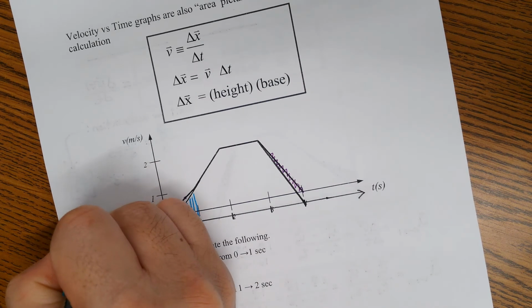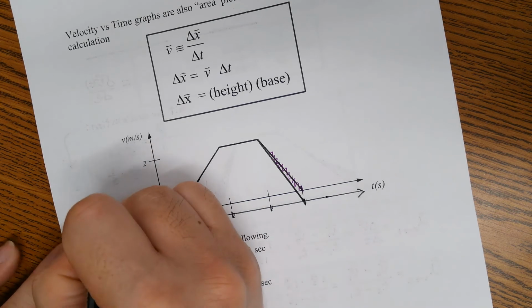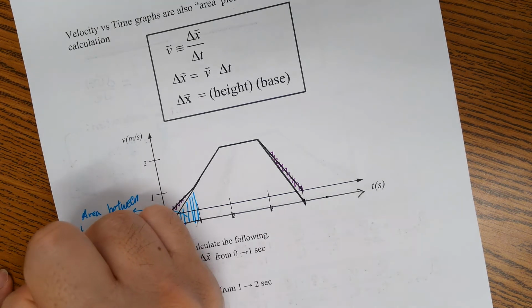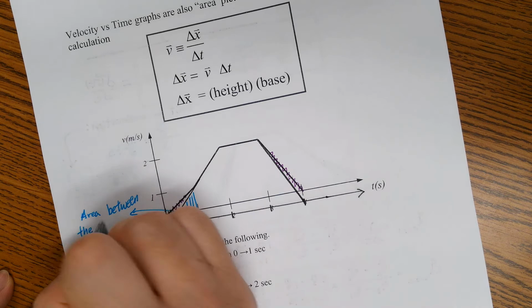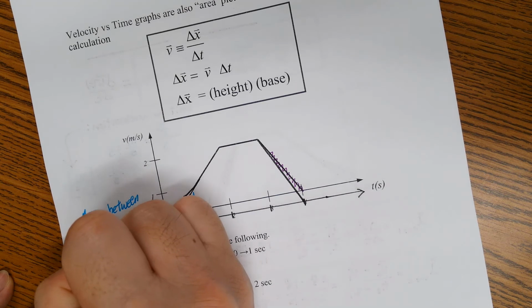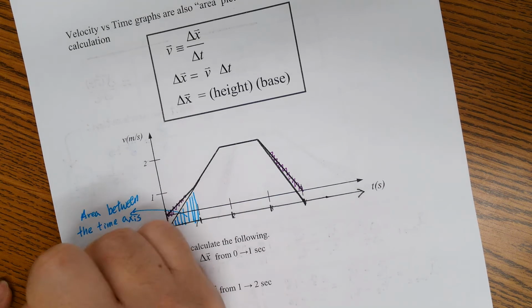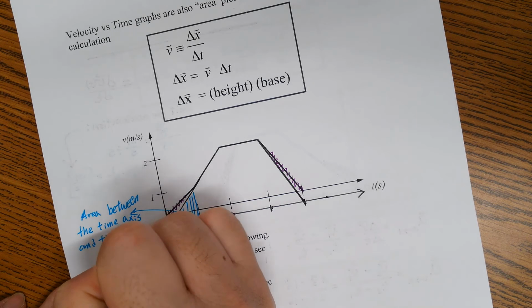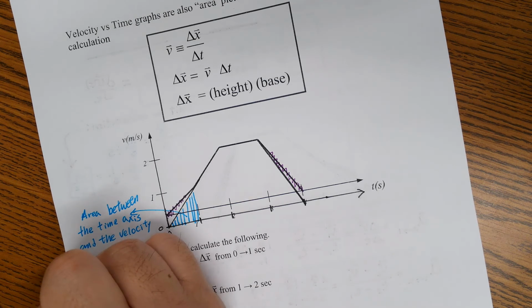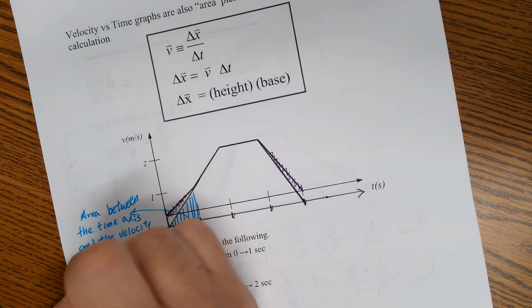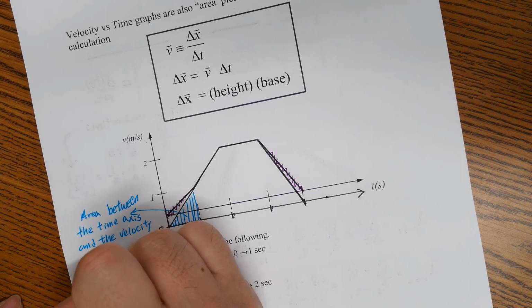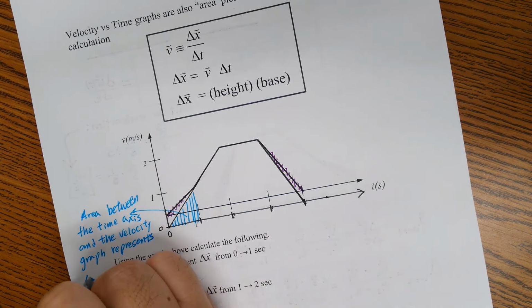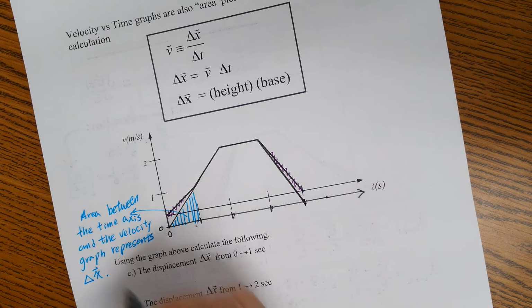So the area between the time axis and the velocity graph represents delta x, okay?